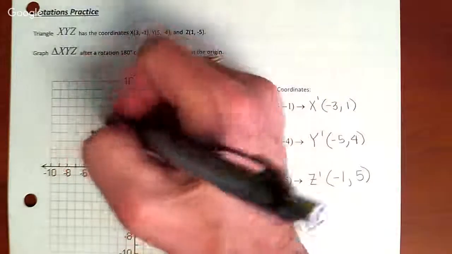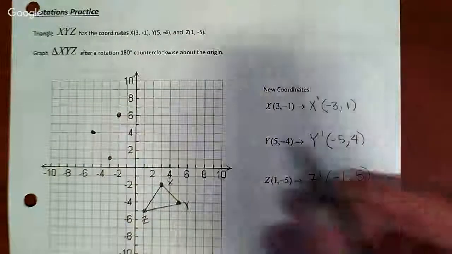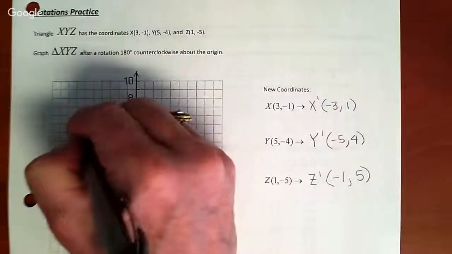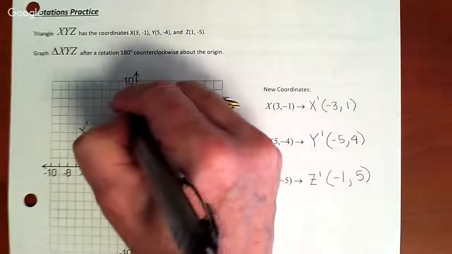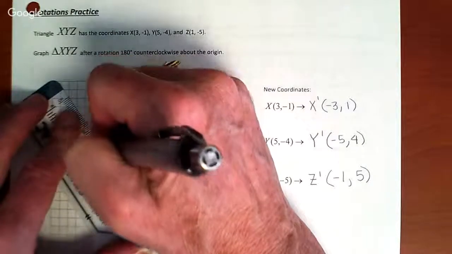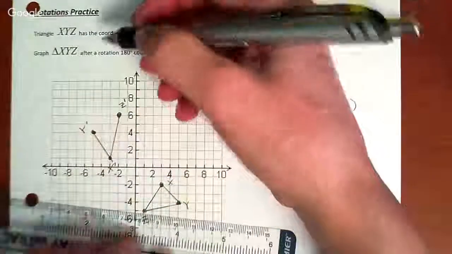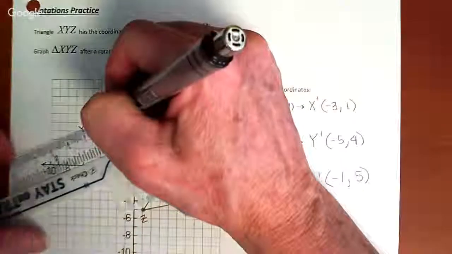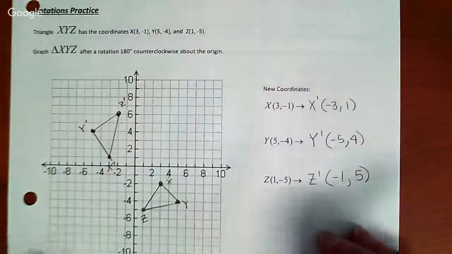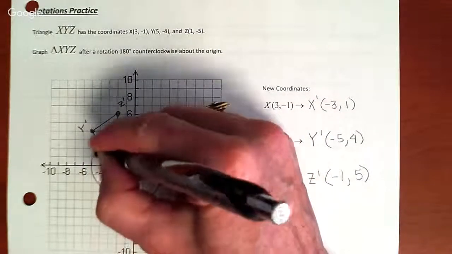And then I have -1, 5. So I have x prime, y prime, and z prime. So again, we rotated it from here to here.